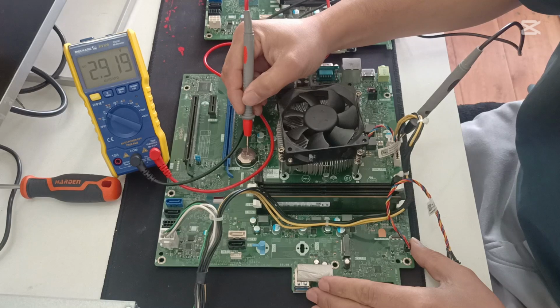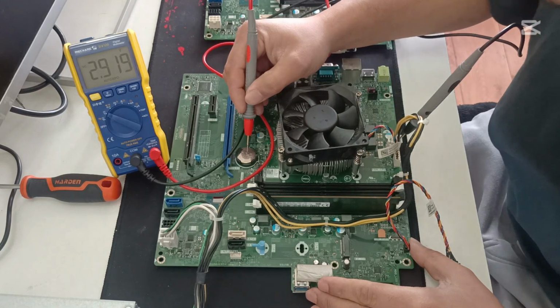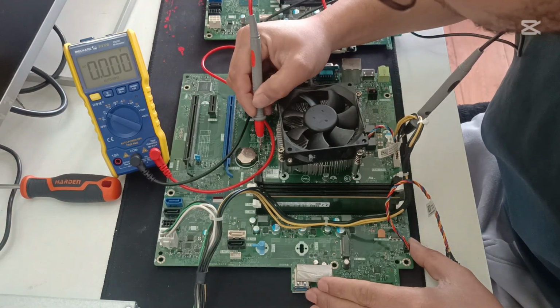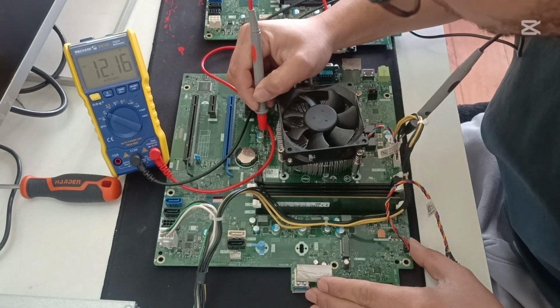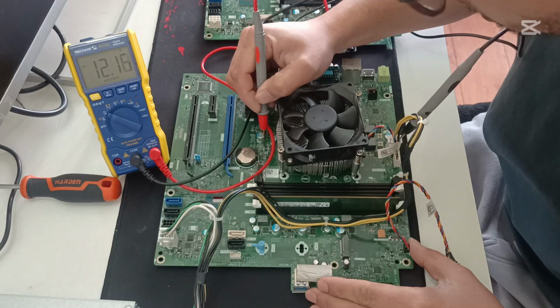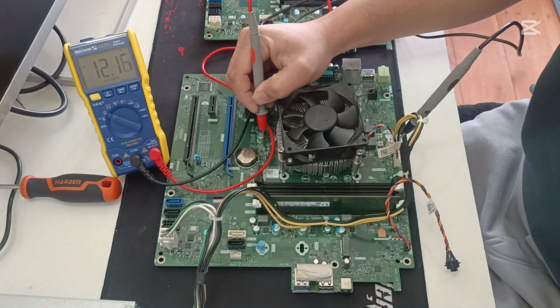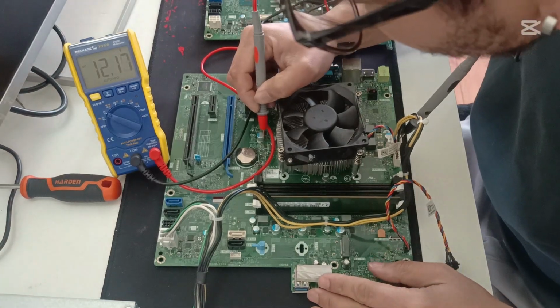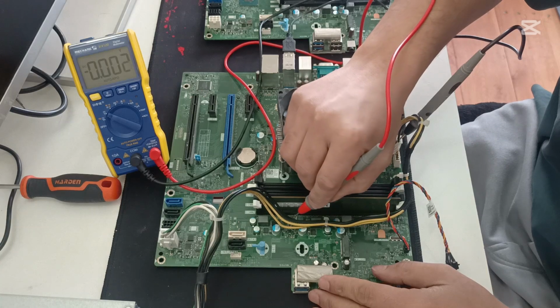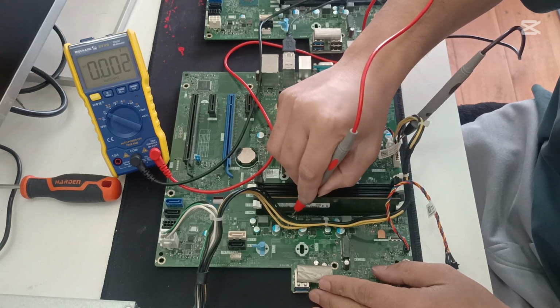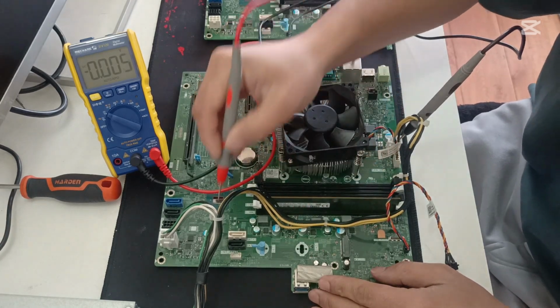Okay, CMOS battery voltage is 2.9 volt, so that is good. In this MOSFET there should be 12 volt when it is not turned on. Let's check in the coil whether it is making voltage or not. In the RAM coil there is no voltage.